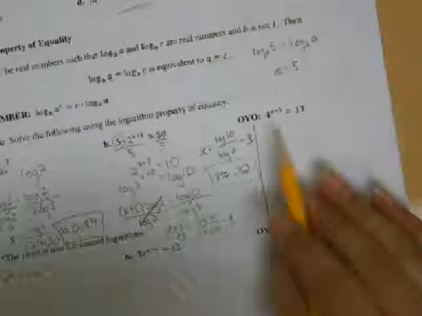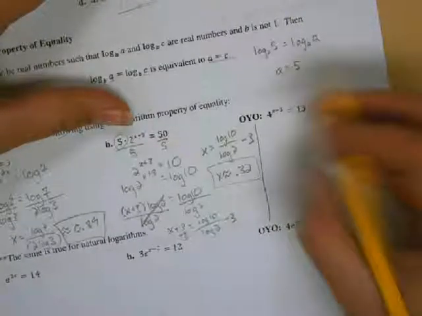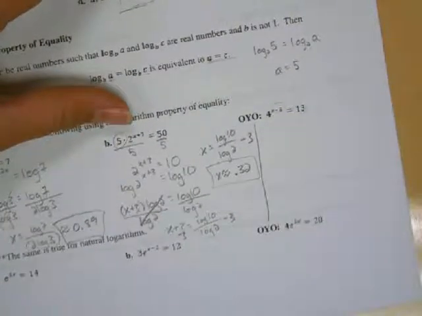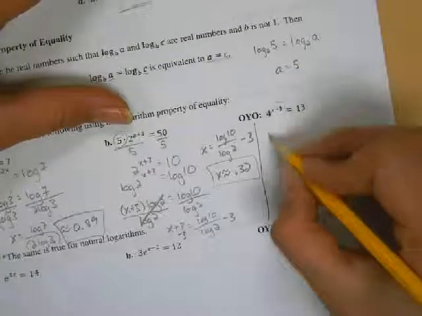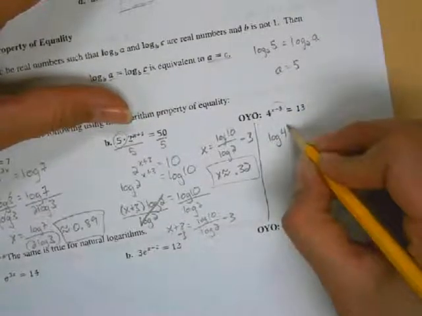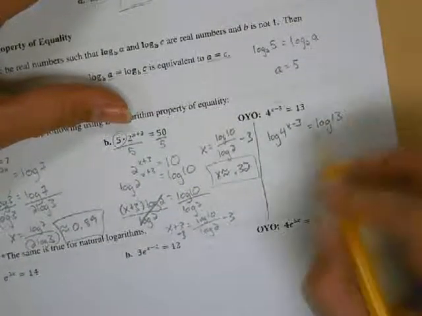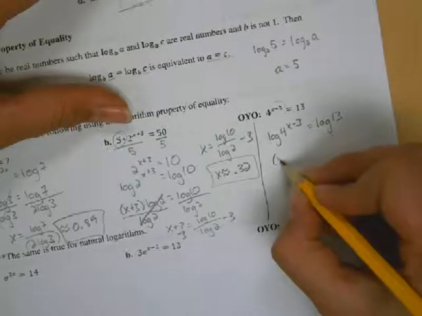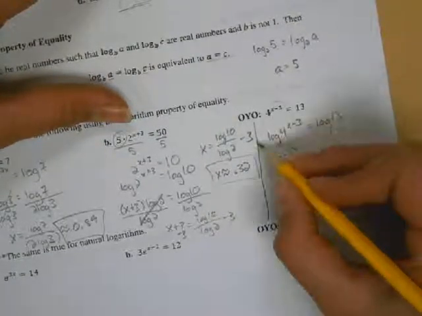Okay, so here I don't have a number out front, so I'm going to go straight to the logarithm because I got to bring that x minus 3 down. I can't solve for x as long as it's in the exponent spot. So I'm going to take the log of both sides. So log of 4 to the x minus 3 is equal to the log of 13. That allows me to bring my x minus 3 down in parentheses. Okay, that whole exponent has to come down in parentheses.